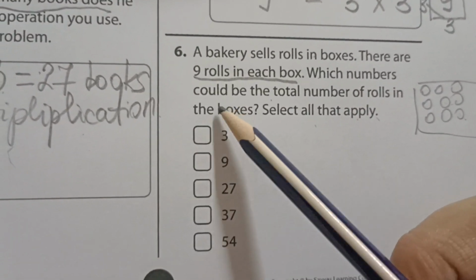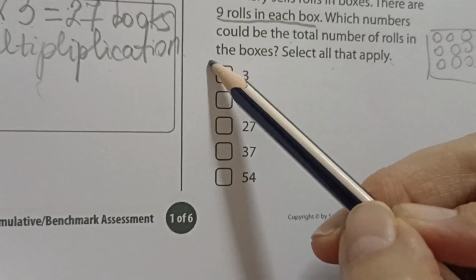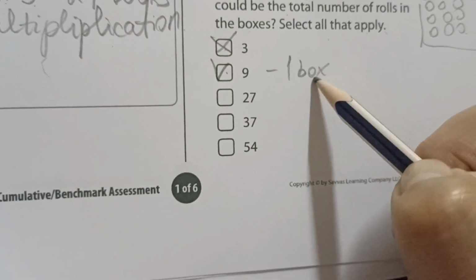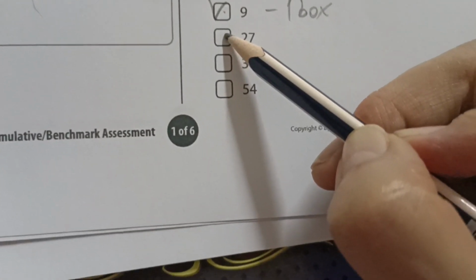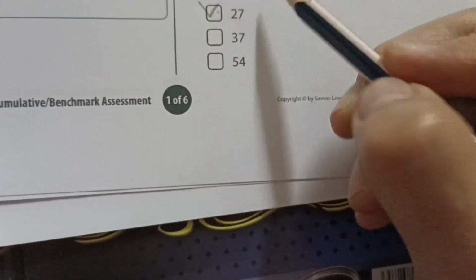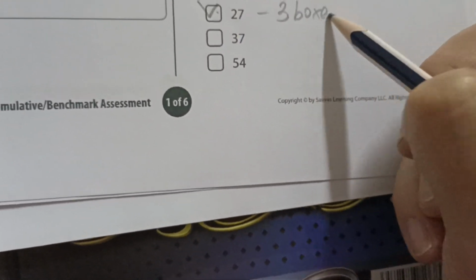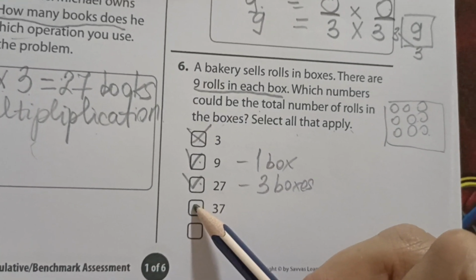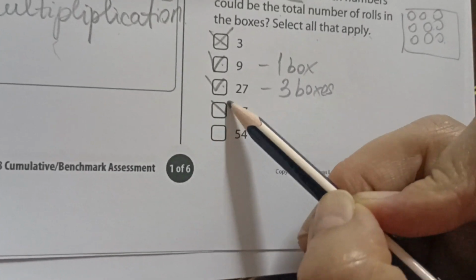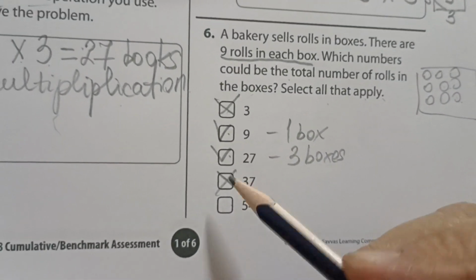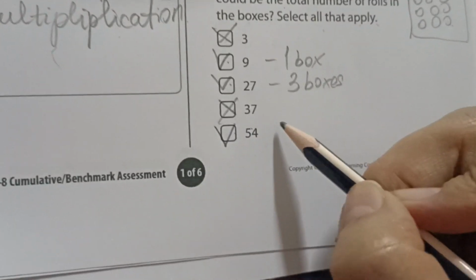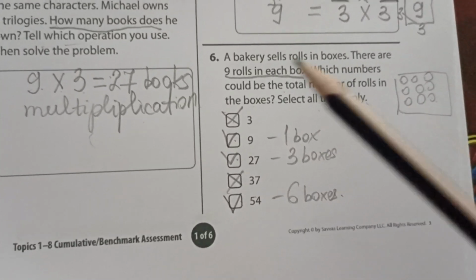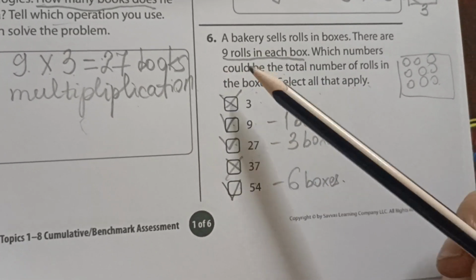So can it be 3 total in the box? No. Can it be 9? Yes. That means one box. Can it be 27 total in the boxes? Yes, because if you have 3 boxes, why not? Number 37, can it be the total number? Can you divide 37 by 9? No. And 54, can you divide by 9? Yes. It can be 6 boxes. That's how we are thinking. We are thinking about the number that can be divided by 9.